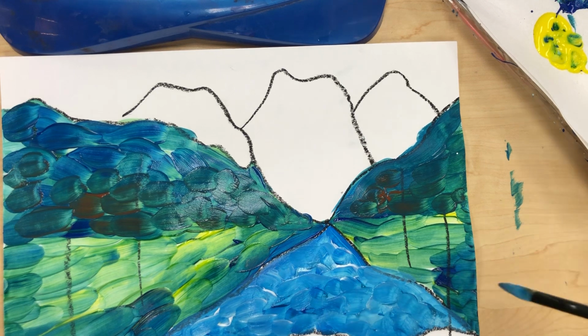So that's what we'll be working on today and the next week. If you don't get this far, that's okay. Just try to get as far as you can.